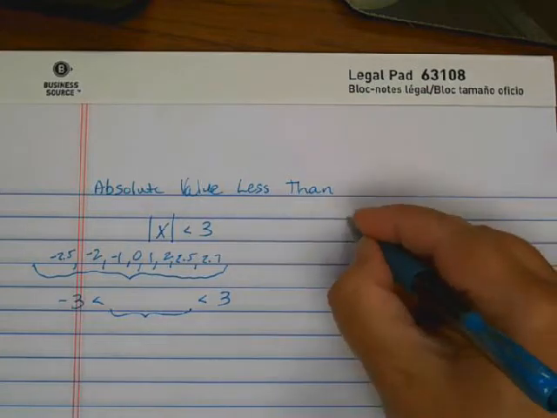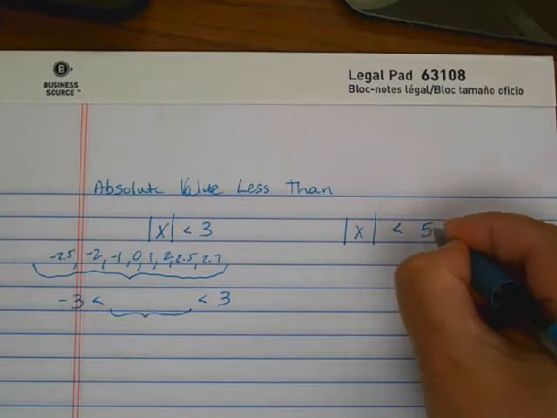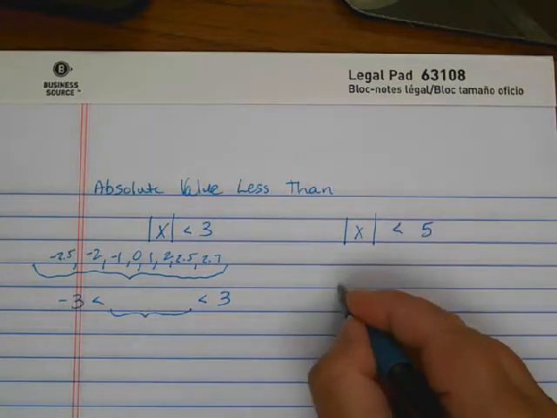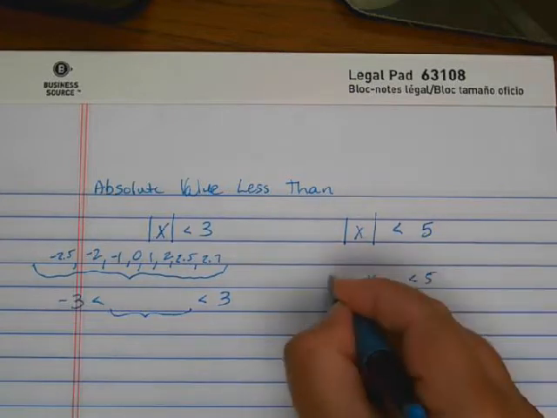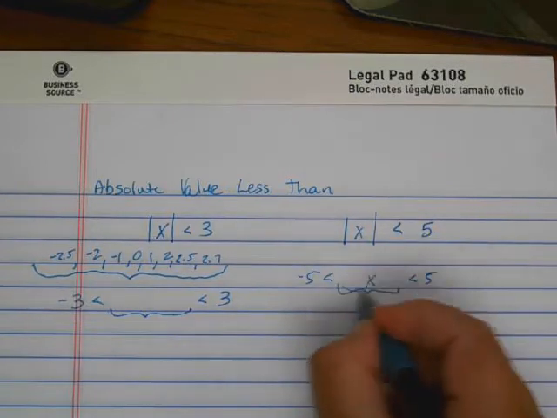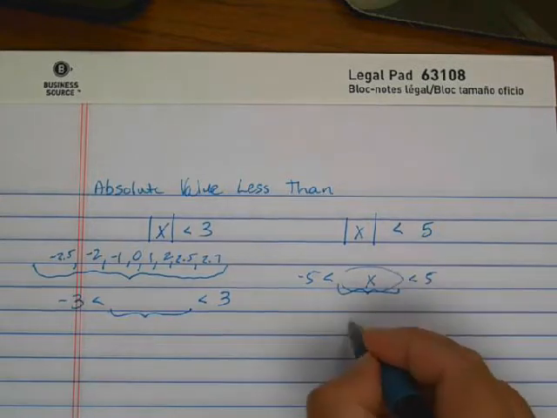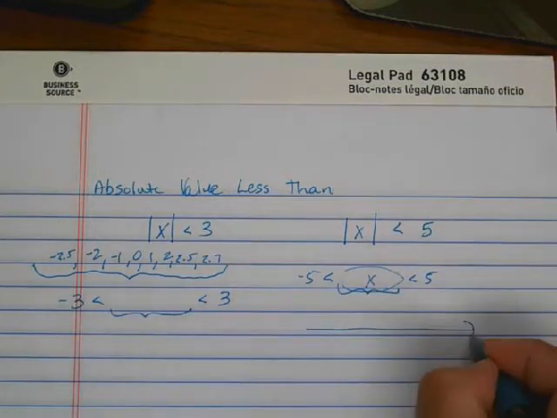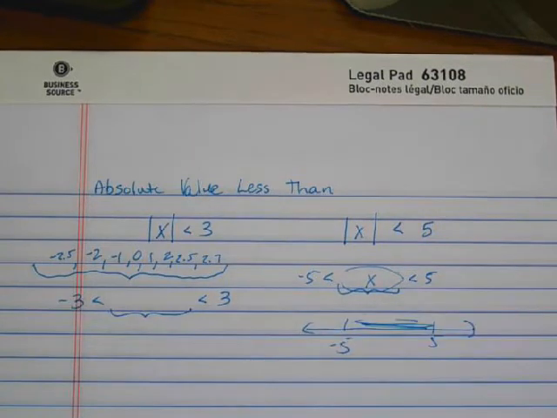So anytime I have the absolute value of something is less than something else, I can say that the group of numbers that work for x have to be smaller than 5, but bigger than -5, because it's going to be all the ones in between. So if you think about how you would graph that, all the numbers between 5 and -5 would be the shaded ones in between. So when we have a less than equation, it's going to be shaded between those two numbers.